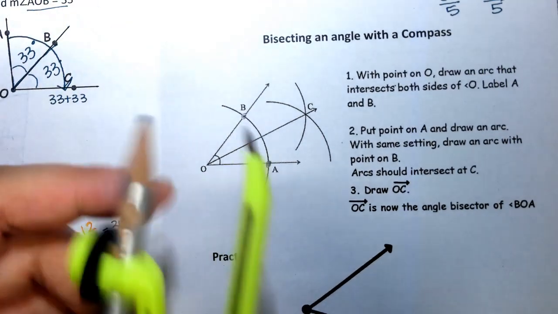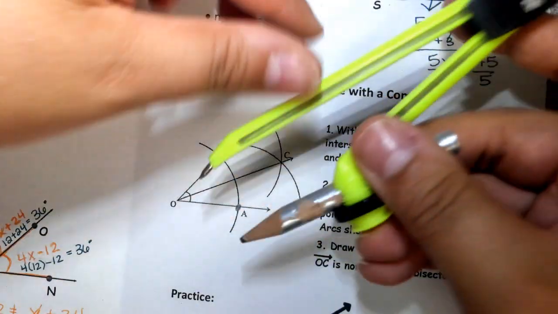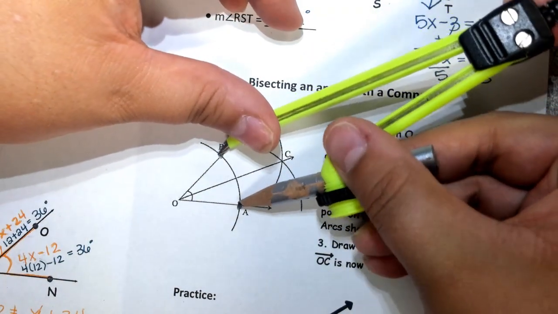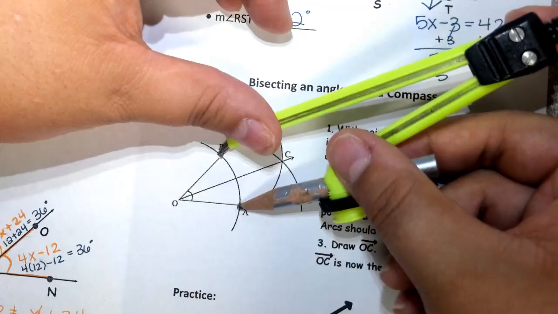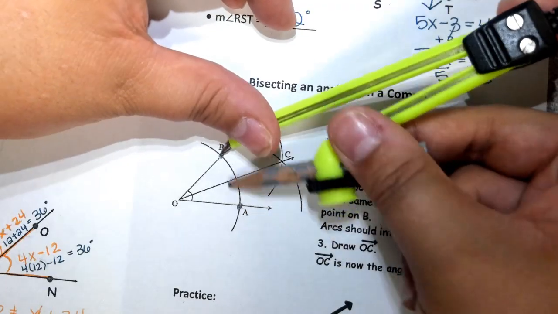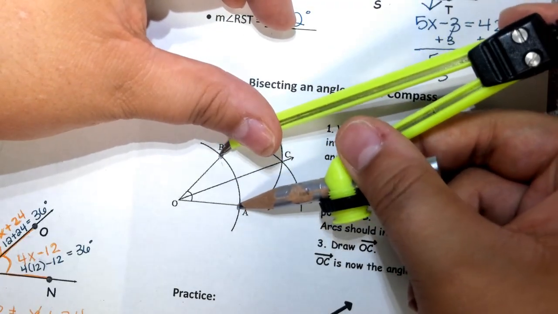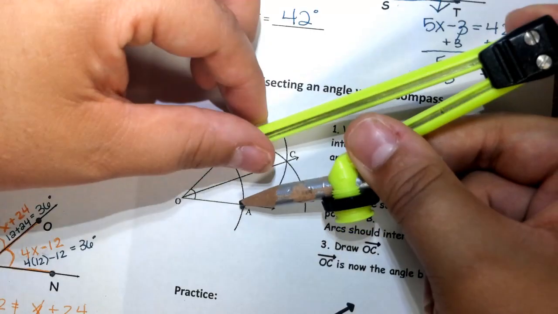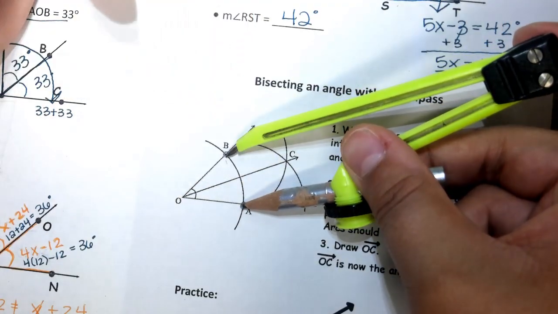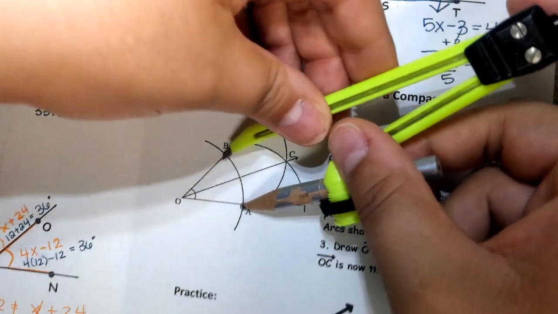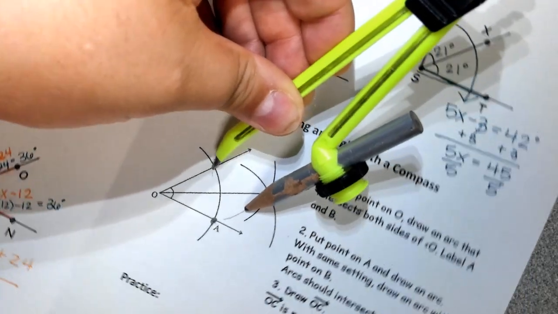Then I'm going to take my compass and put the stylus on one point and the pencil on another so that it is the width of my angle. That's too far, that's too small. I want this open to the exact width. Does that make sense? And now I'm going to draw an arc.